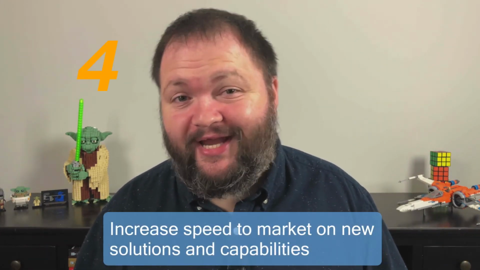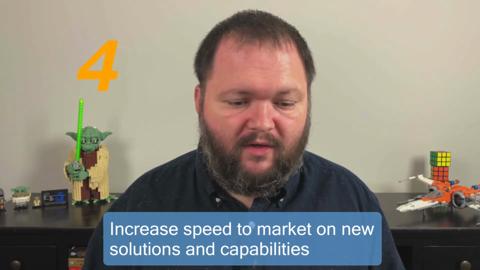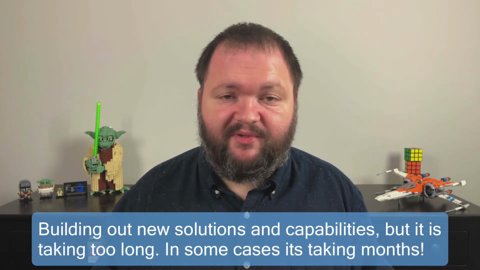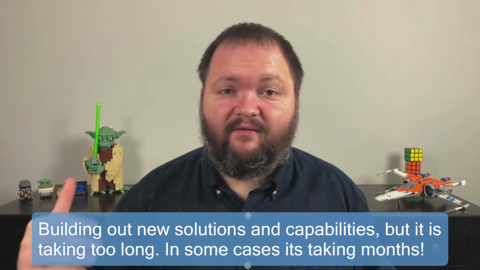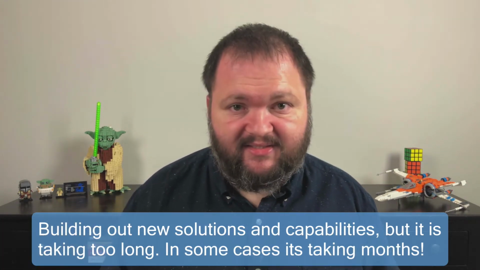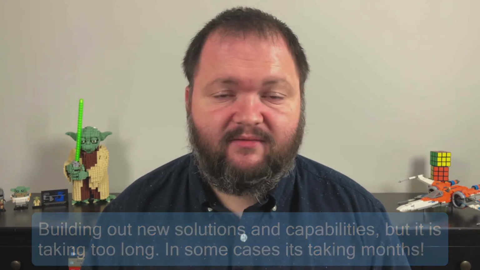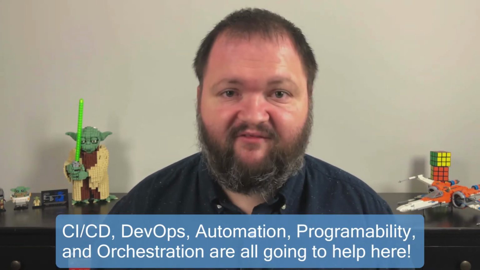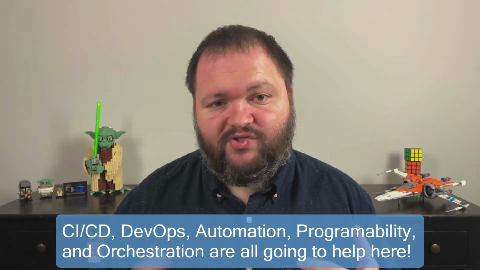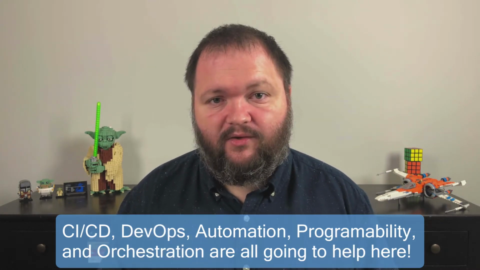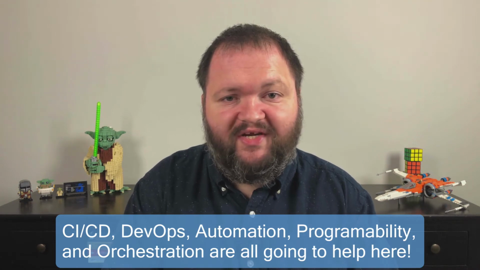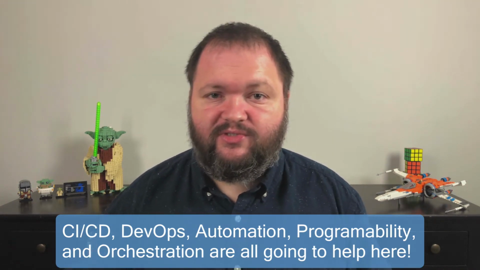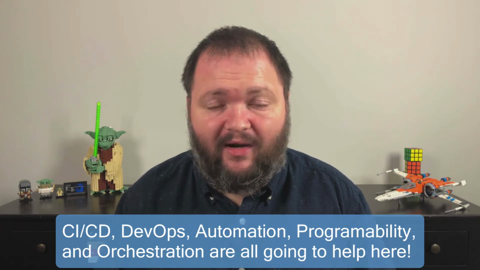This next one is increase speed to market on new solutions and capabilities. This has become a pretty interesting business driver. Businesses that are making money are building out these solutions and capabilities, but some of them are having a hard time building them out at a fast enough pace. This is where maybe CI/CD comes in. CI/CD is continuous integration, continuous deployment, or development, depending on which perspective you're looking at for that last letter, the D. Again, you're trying to streamline your processes, your technology, and your staff to increase the time to market to get new applications, new services, new solutions, new capabilities out to your customers.